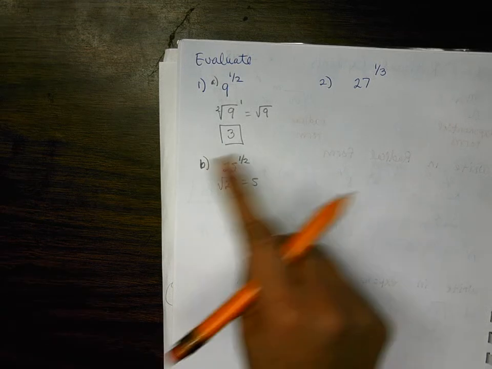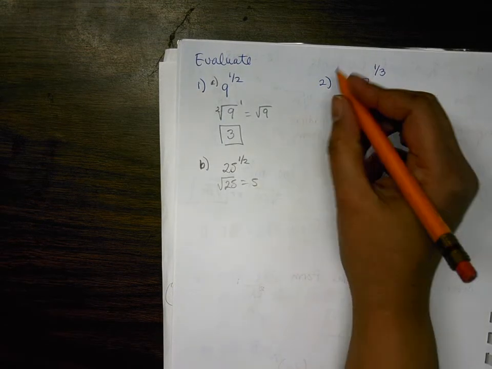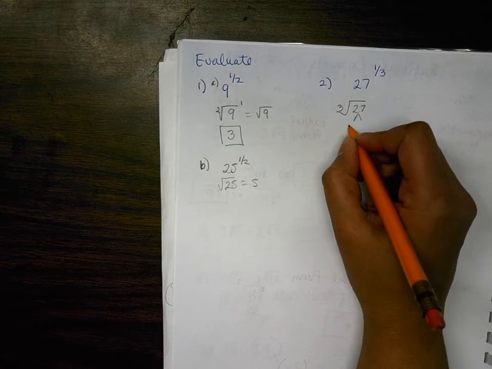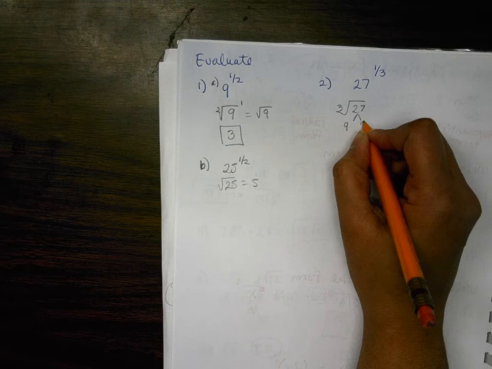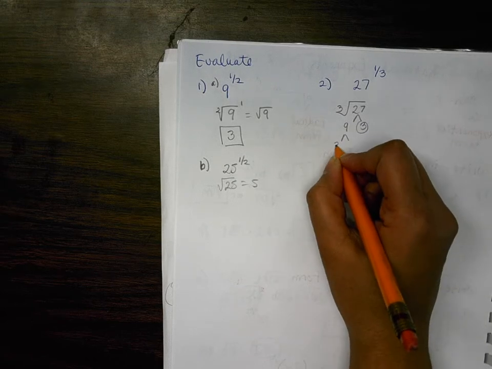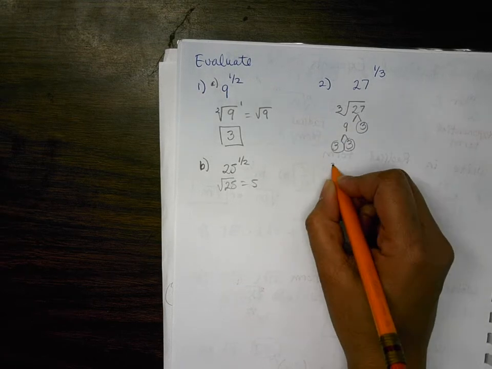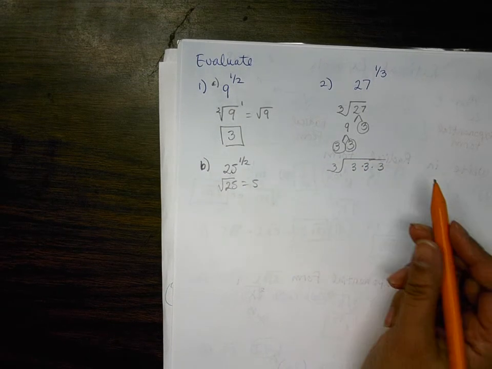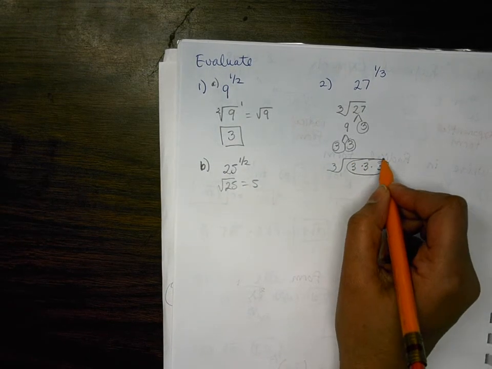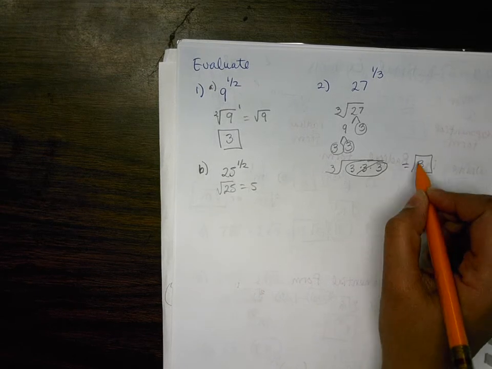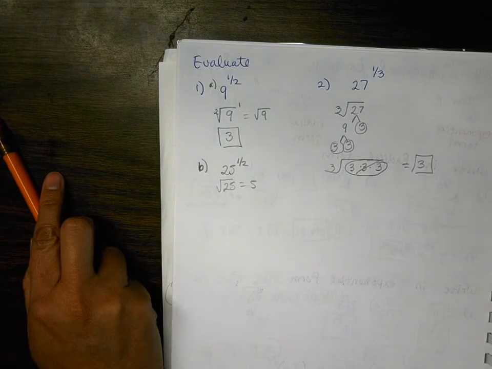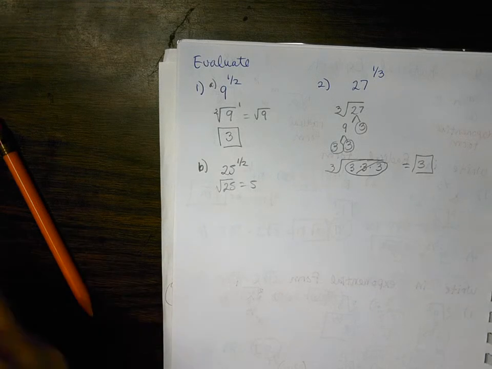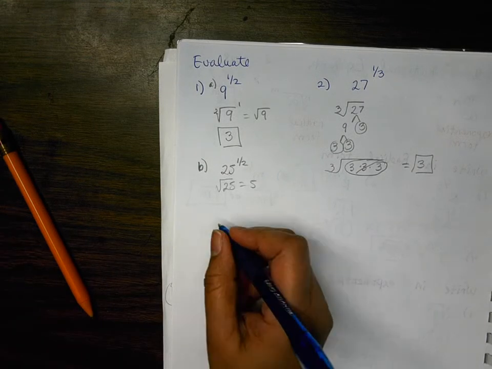This is saying the square root of 27 or the cube root of 27? Cube root of 27. Break it down. What is it? 9 times 3, and 9 is... And when we're doing cube root, we take out in chunks of 3. So what's the answer here? 3. The cube root of 27 is 3. Why? Because 3 times 3 times 3 is 27. Make sense?